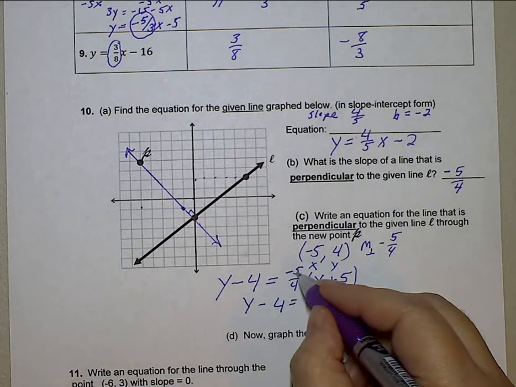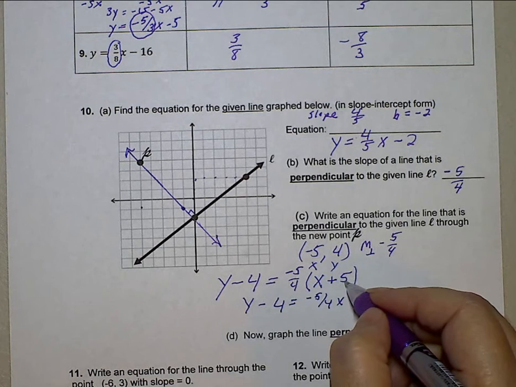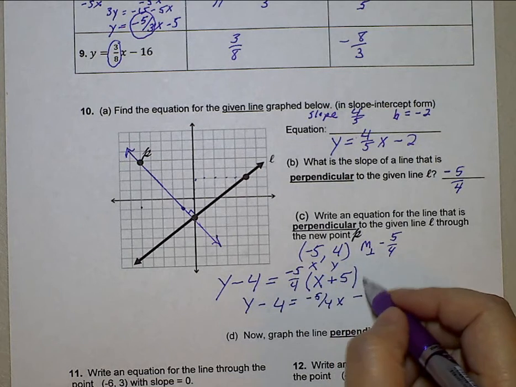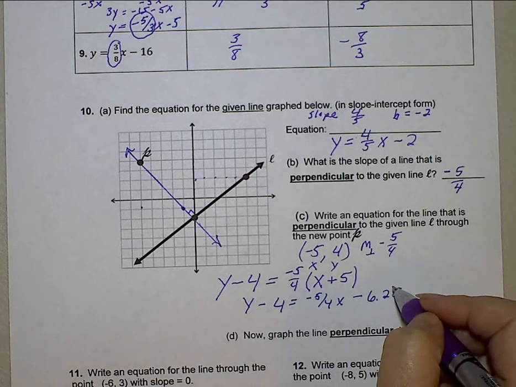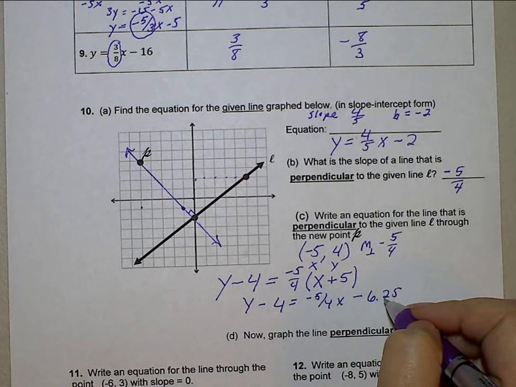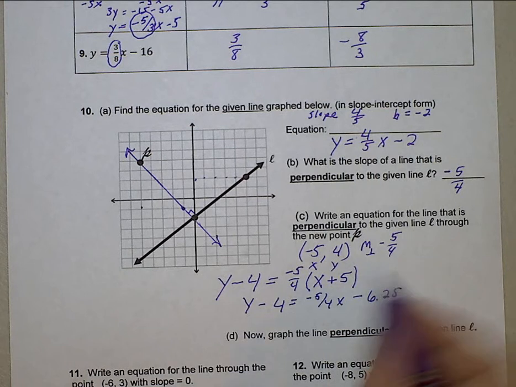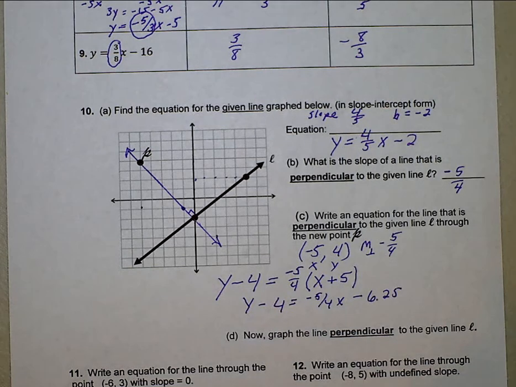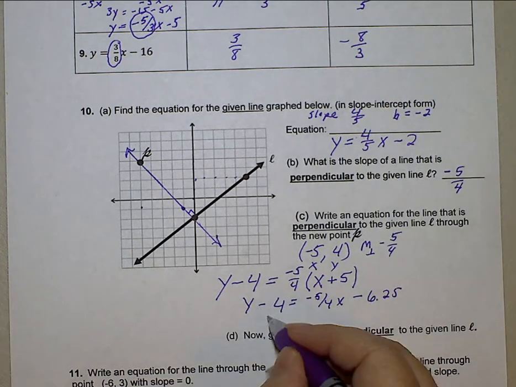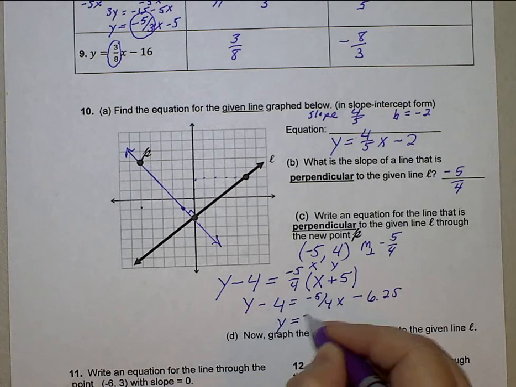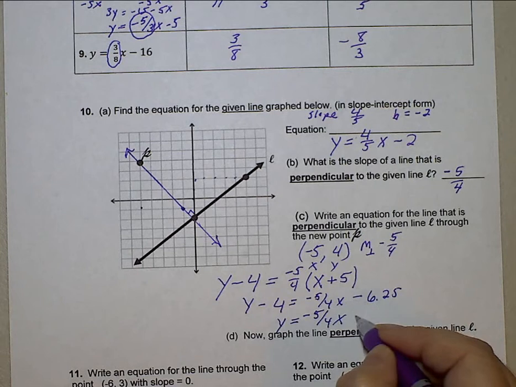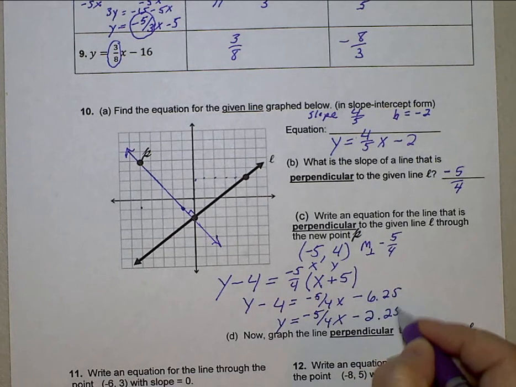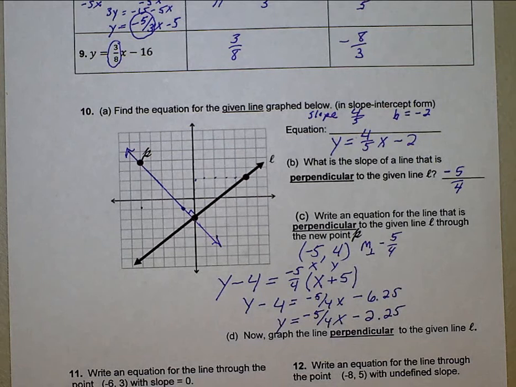Then we have 5 divided by 4 times 5, which should be 6.25. Then, to get rid of this, what do I got to do? This is subtraction, so I add 4. So y is equal to negative 5/4 x, and I'm adding 4, so I have a negative 2.25. And then graph it, and we already graphed that, because all you need to graph is the slope.